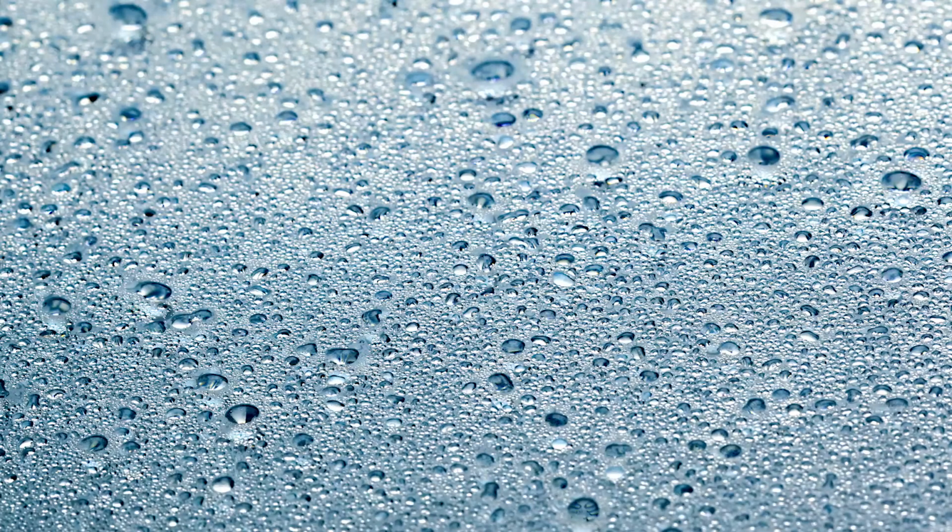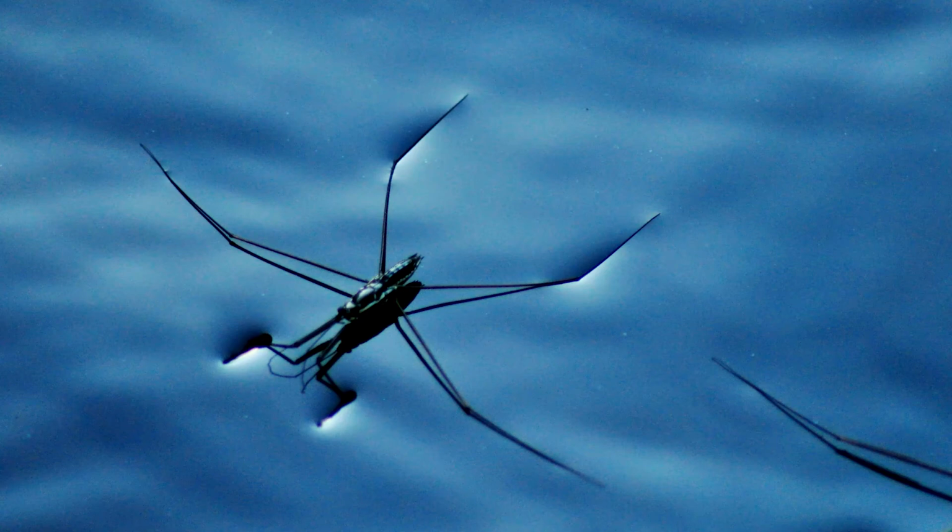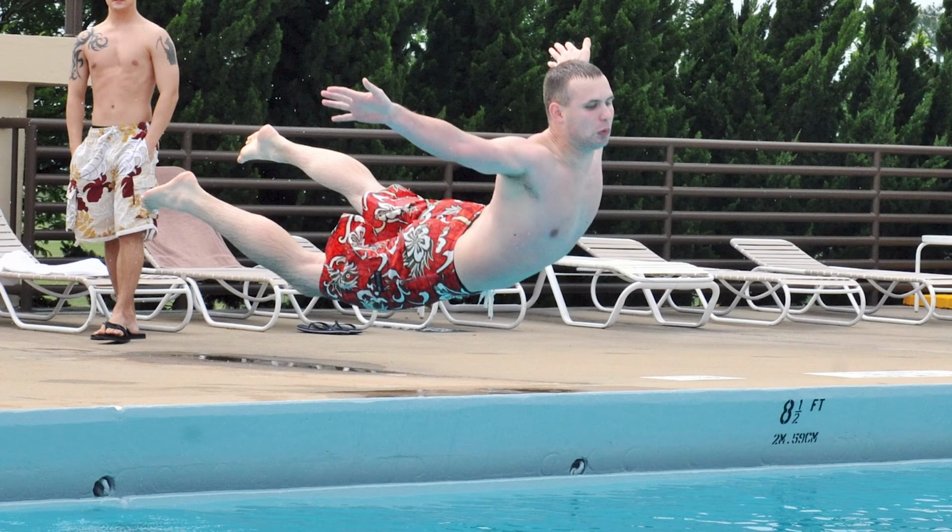air bubbles are pressed together in the water and form the smallest possible round shape. The water strider uses the surface tension to walk on water. Breaking through the water surface with your belly on a belly flop hurts because there are strong forces acting on your skin when you break through the water surface tension.